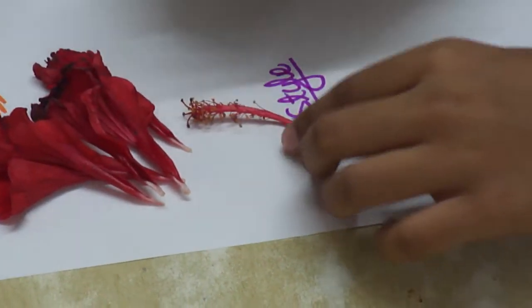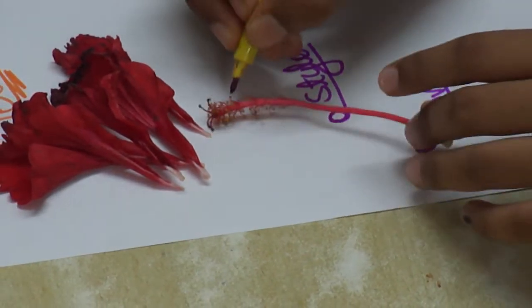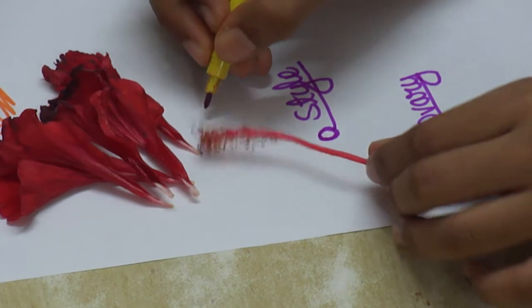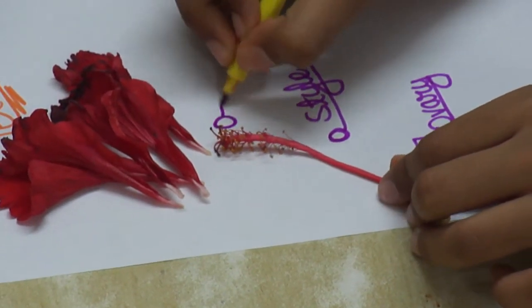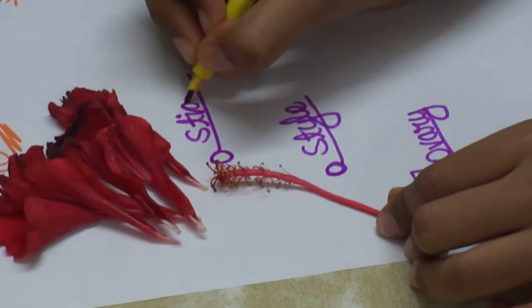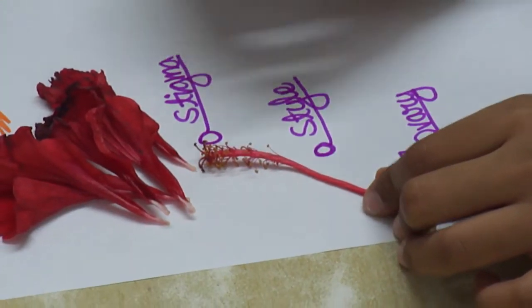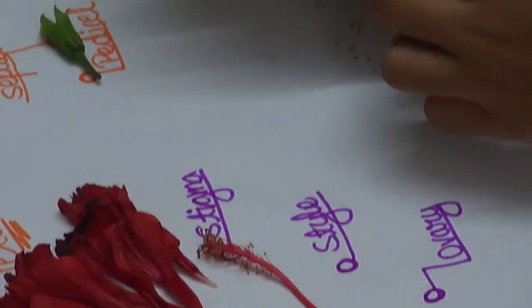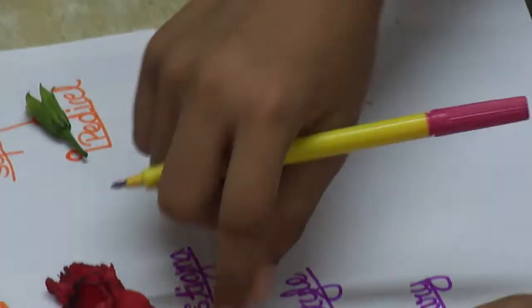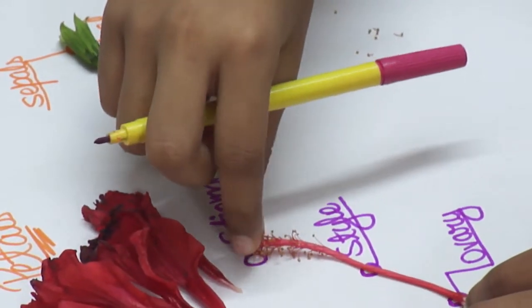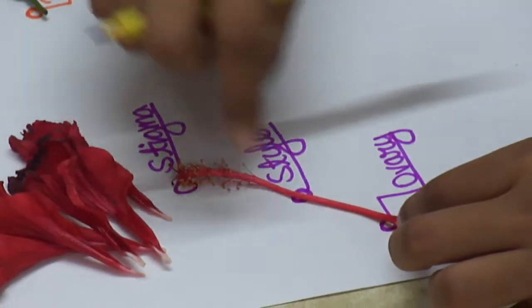And this one, the opening, is known as the stigma. Stigma, style, ovary. Okay, so here some of the stamens are again sticking to my hand. So here we have named the ovary, style and stigma.